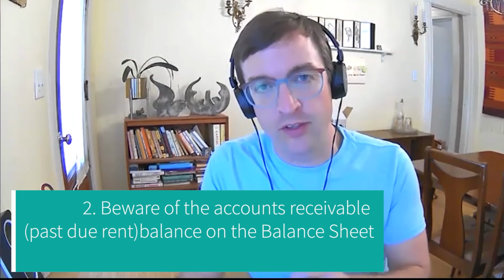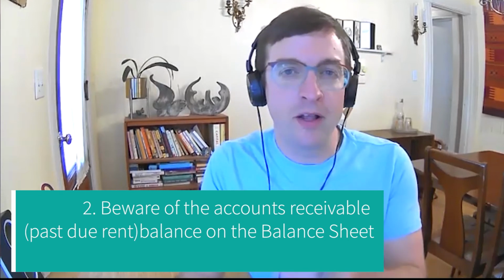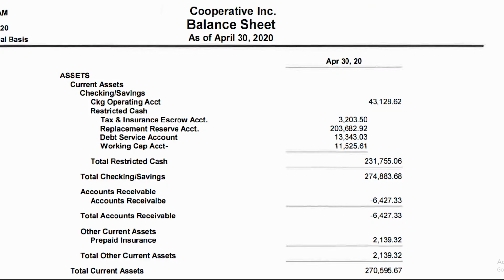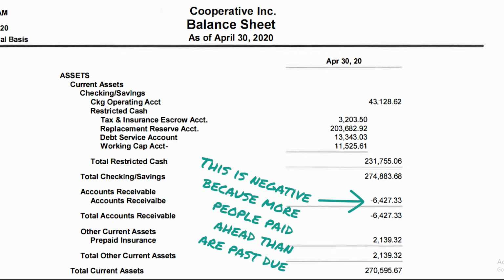The second point that's common to look at on the balance sheet, but one to be aware of, is the accounts receivable balance. Oftentimes it will look rosier than the real balance of past due rents owed. Accounts receivable is past due rents, and on the balance sheet it looks better than it probably really is because of the way the books are done by your property manager.